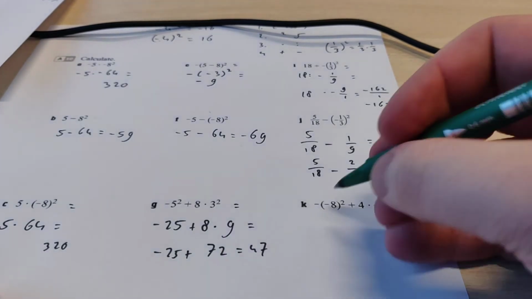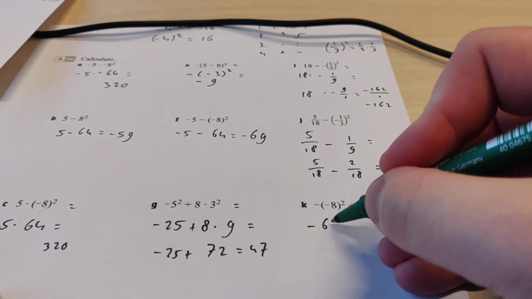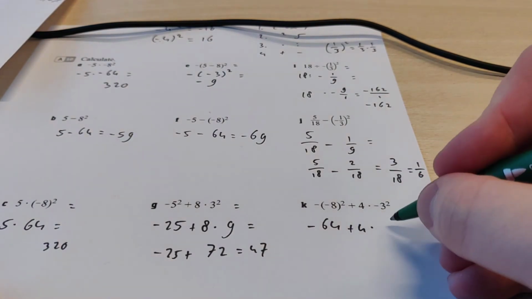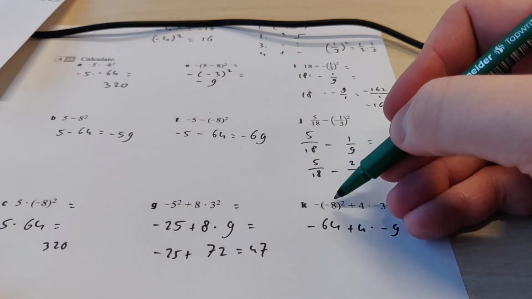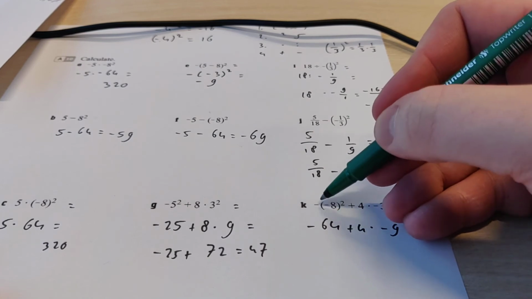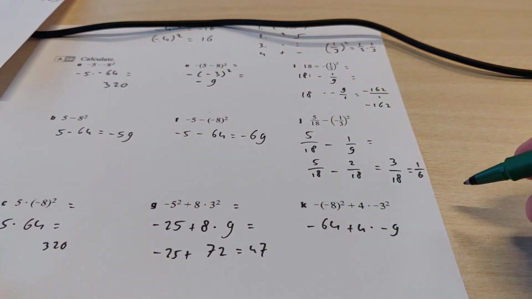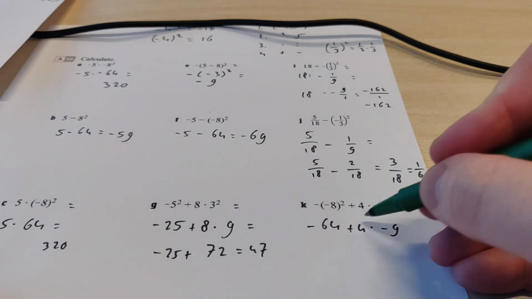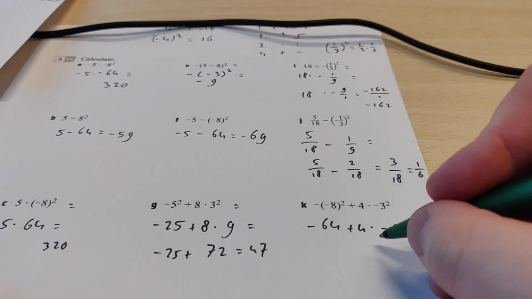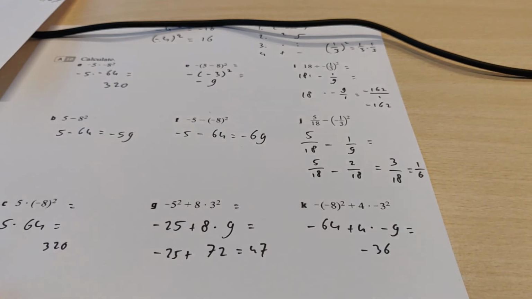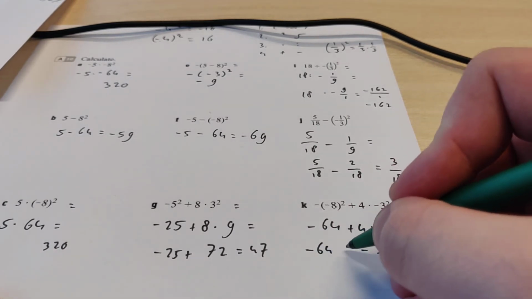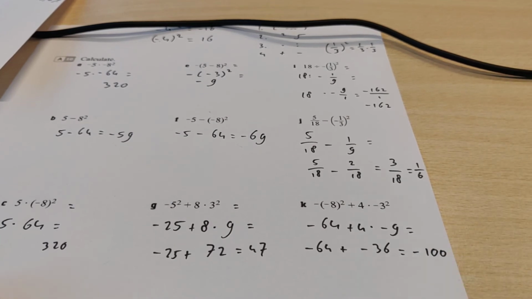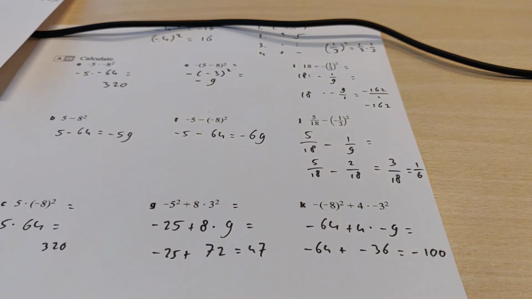And then we have this one. We have minus, and then this is going to be 64, and then plus 4 times, and this is going to be minus 9. Here, minus 8 squared is 64, and there's a minus in front of it. That's why you get that. Here the minus is not in the brackets. That's why you get that. Then we calculate what this is. 4 times 9 is 36, but there was a minus in front of it. So minus 64 plus minus 36 is going to be minus 100. Alright, so far so good.